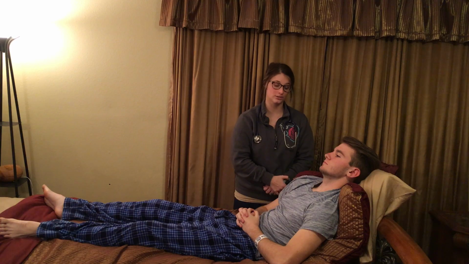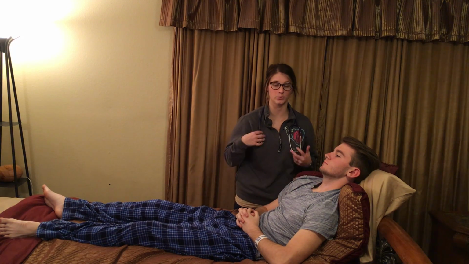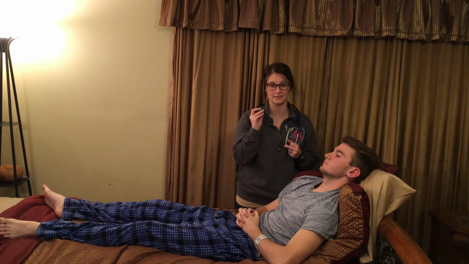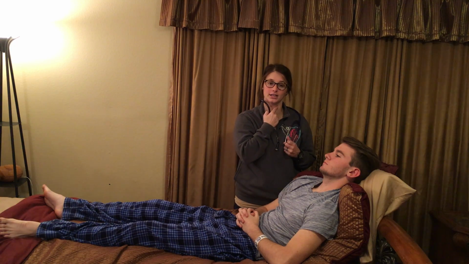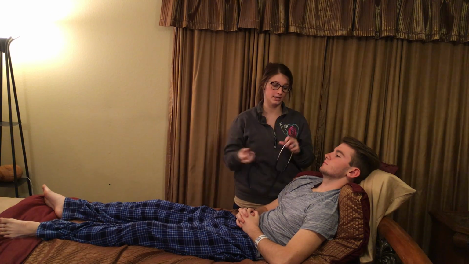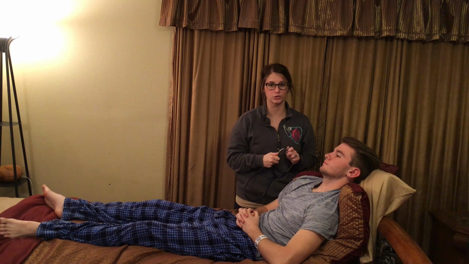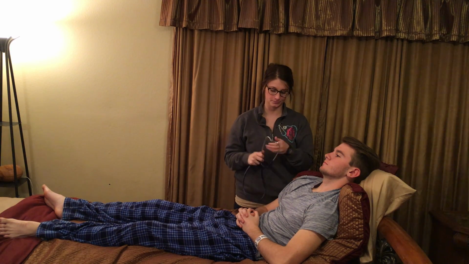Next, I'm going to auscultate your carotid pulses. The bell of my stethoscope will be placed over each side. I will listen for any blowing or swishing sounds, which could be considered abnormal.